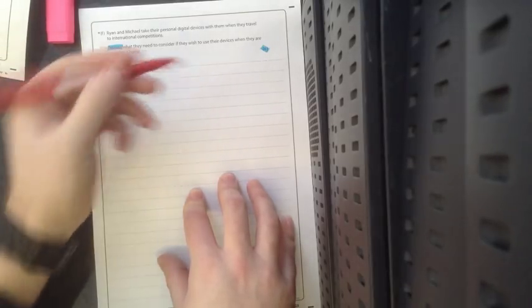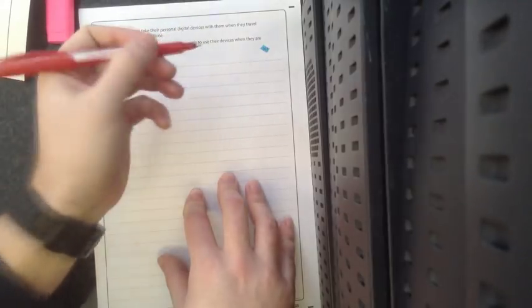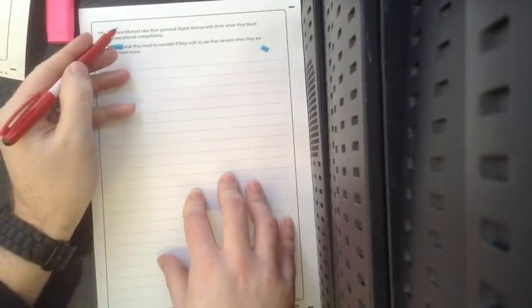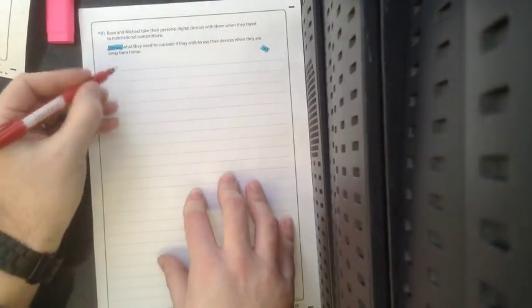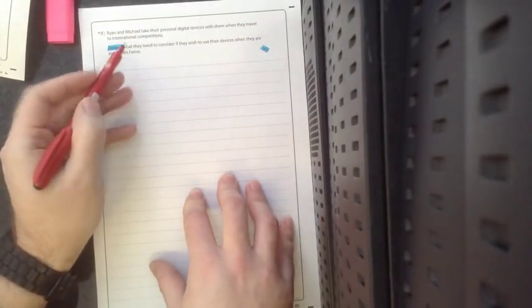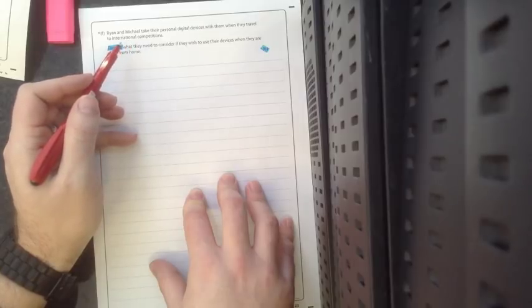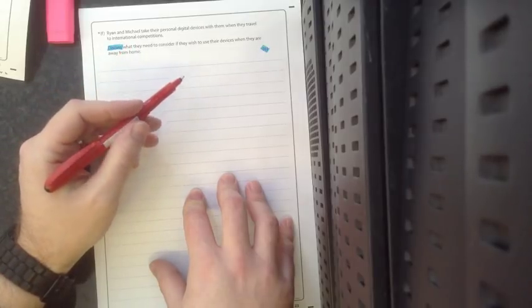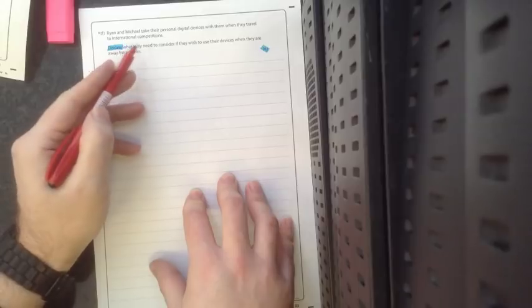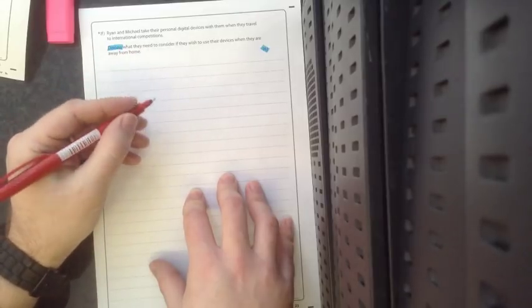The first thing I would do is, if I had a pencil I would do it there, but so you can see it through the video, I'm going to write the key terms around the outside and around the top of the question to plan out what I'm going to write. Now the question's asking about taking personal digital devices away from home when they travel to international competitions, and what needs to be considered. First thing that springs to my mind is portability.